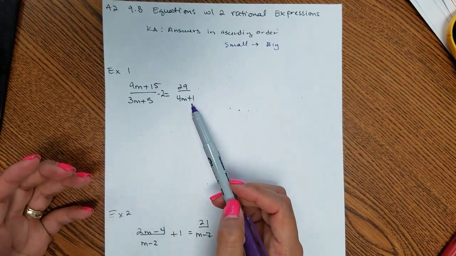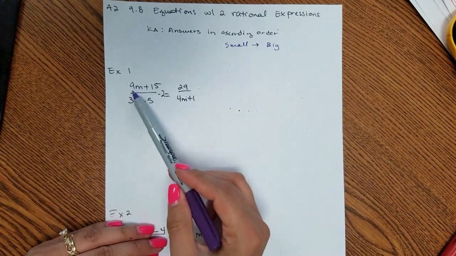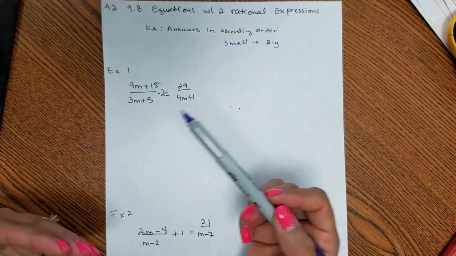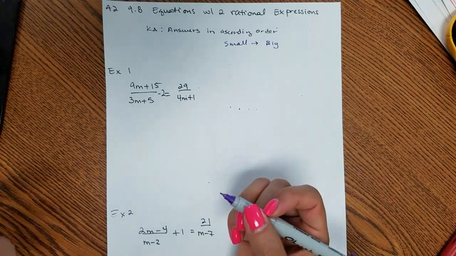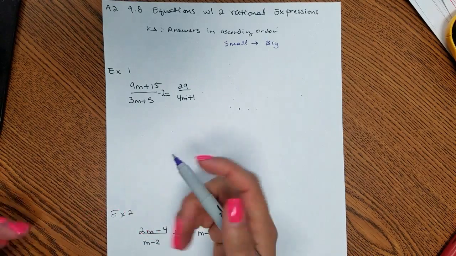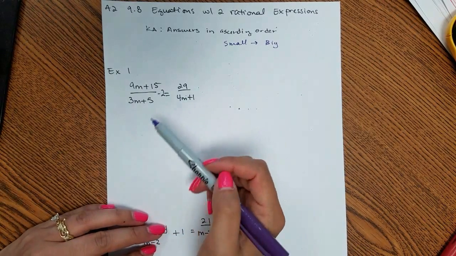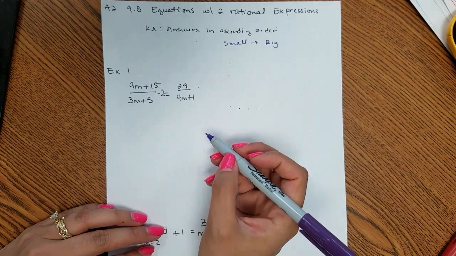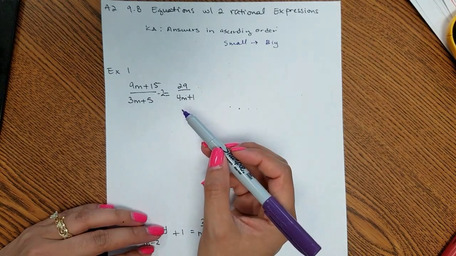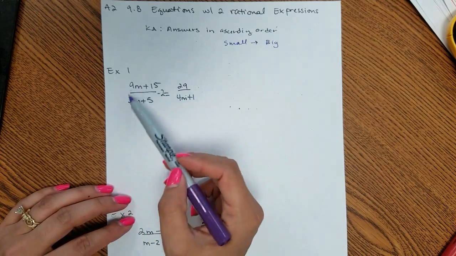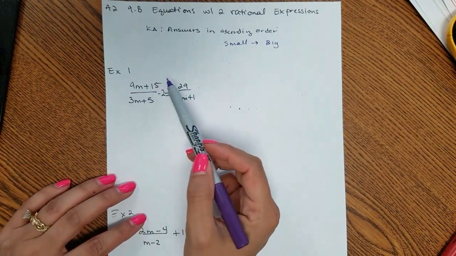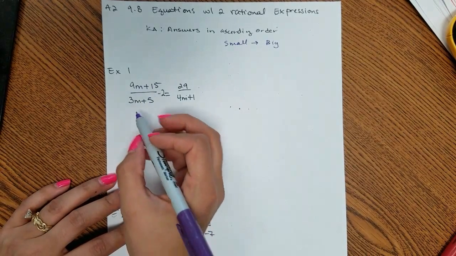When it says it has two rational expressions, you have a rational expression here and a rational expression here. All it's asking you to do is find your common denominator, combine what you can, and then go ahead and solve. So I'm going to solve this one here. I'm looking at these and I can tell that they all have a common factor, so I'm going to factor this and see what happens.